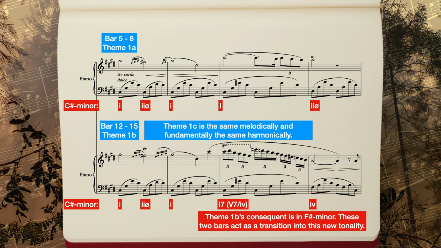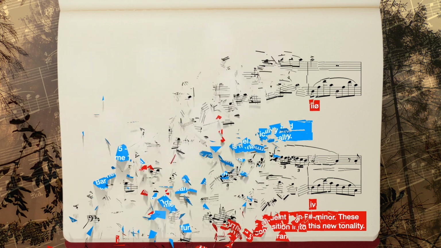For us or another composer, it could be desirable to add more chromaticism, as Chopin does in the consequent of theme 1C, or even juxtapose pitch material of a different tonality, atonality, or modality.